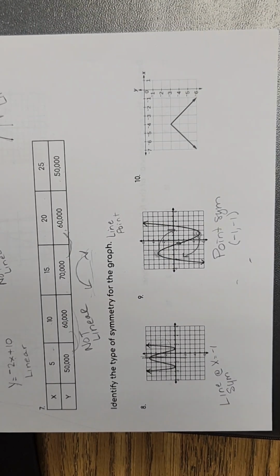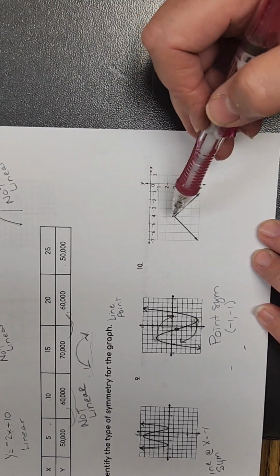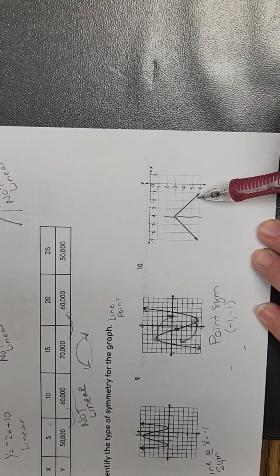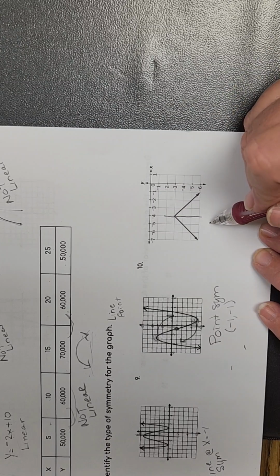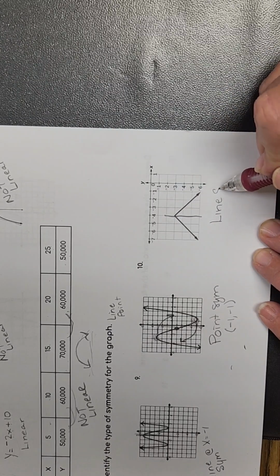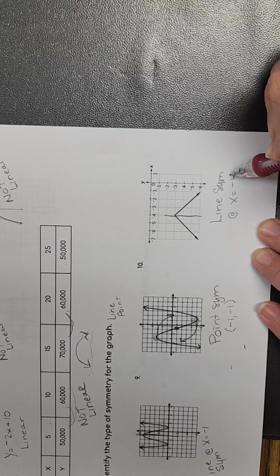Okay, and then here, this one is going to have line symmetry right here, because if I fold it over, this guy would fold right on top of that guy. And so this would be line symmetry at x equals -4.